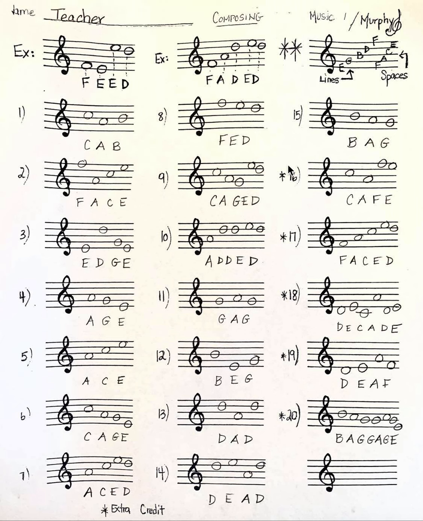Now you're going to notice these originally were extra credit, and usually I only have you do 15, but since I broke it in half, I'm going to have you go ahead and do all the way to 20. And if you can, for 16 through 20, find maybe a couple words that you can add, notes that extend the staff, and I'll show you that in just a second. So 16 is cafe, write it below the staff, put C-A-F-E above there, and you're going to notice I did that F and that E. Could have done it down here, which would have been equally as nice.